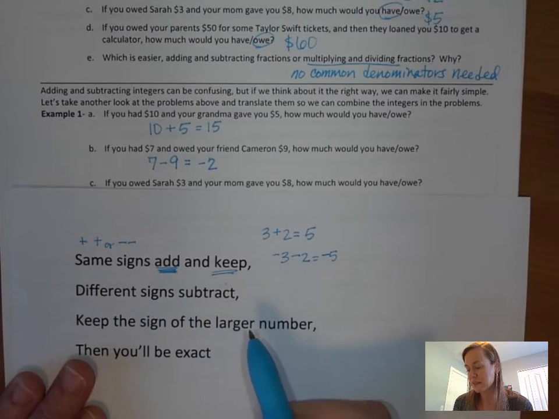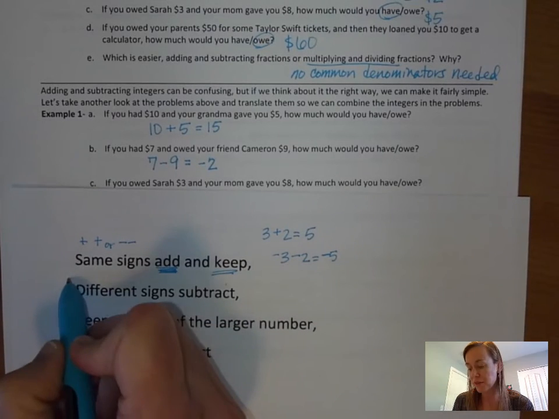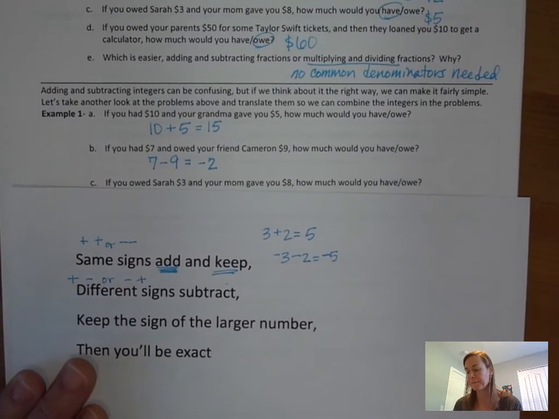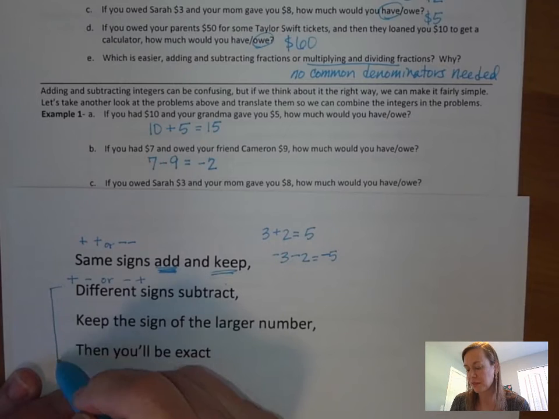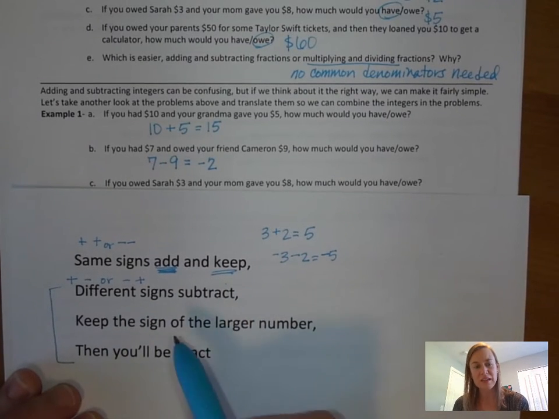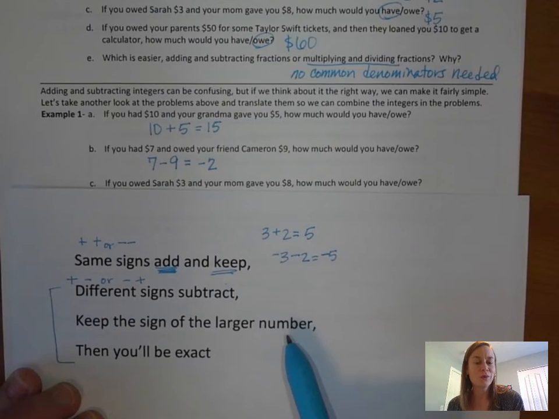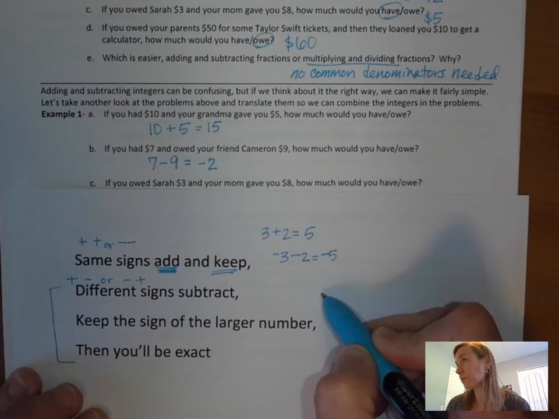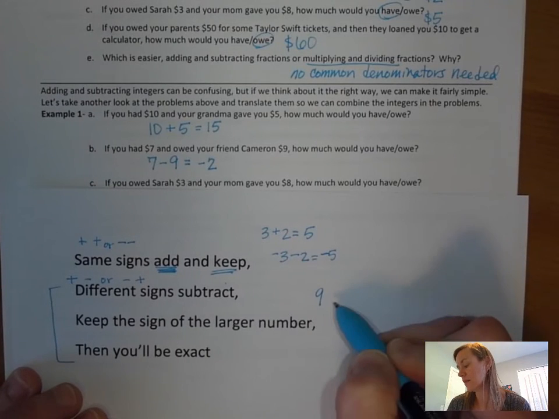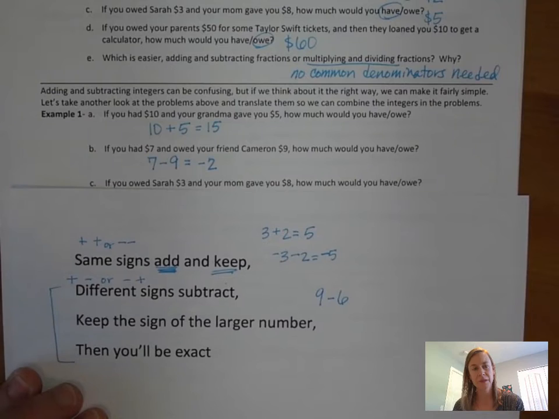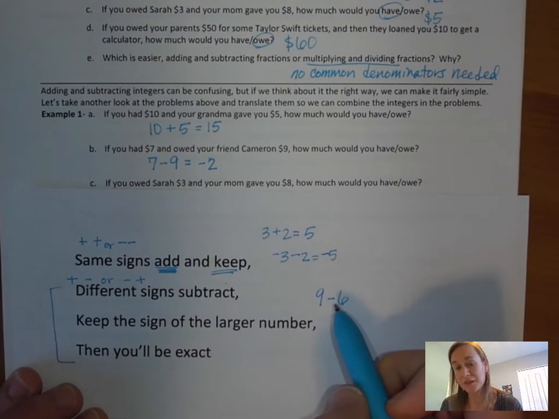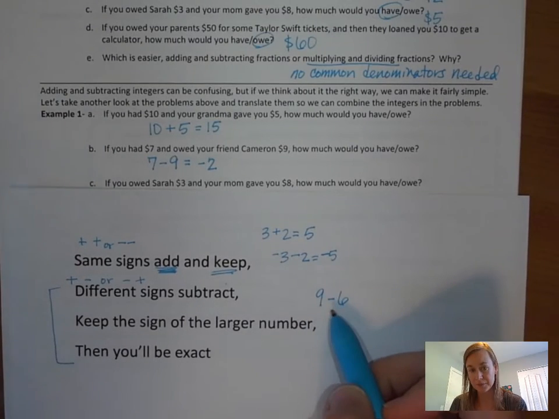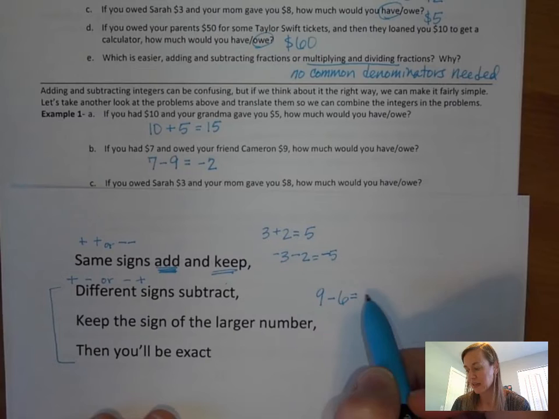Different signs subtract. So that's when you have a positive and a negative, or a negative and a positive. Now this all kind of goes together. When you have different signs and you subtract, then you're going to keep the sign of the larger number, then you'll be exact. Let's see how that works. So what if we have positive 9 minus 6? Okay, so we have different signs here. As you know, there's no sign in front of that 9, so it's positive. The 6 is negative. So 9 minus 6 is 3.